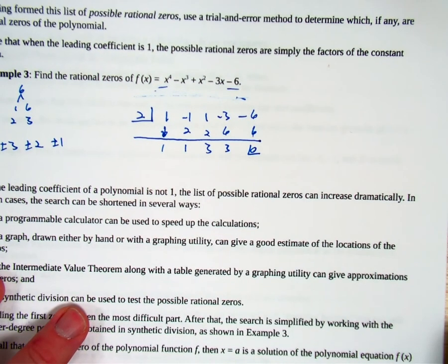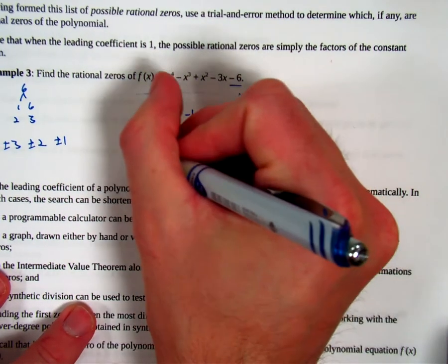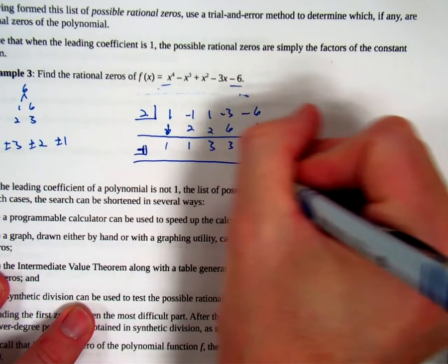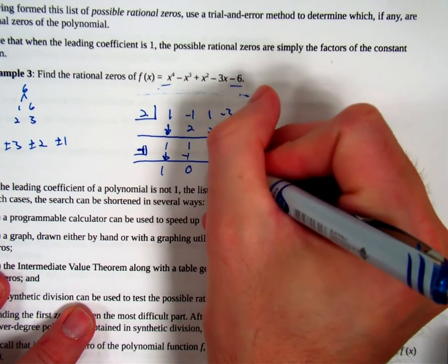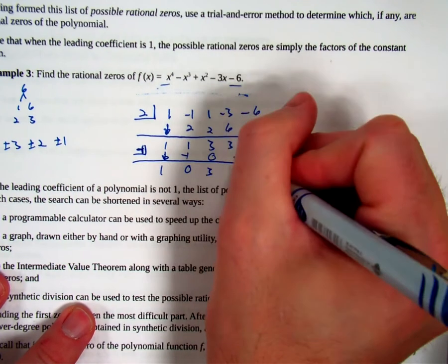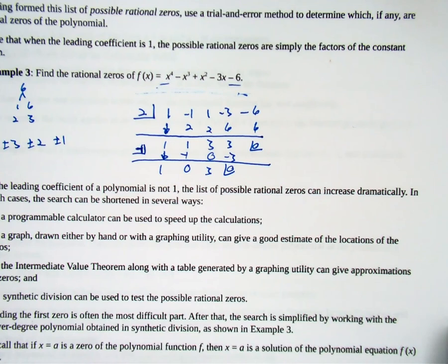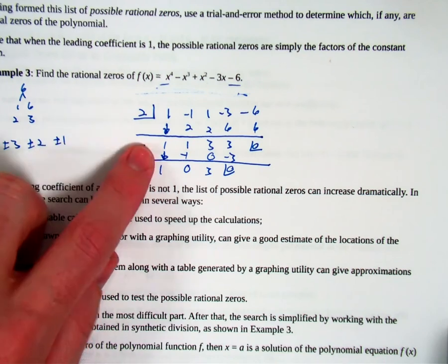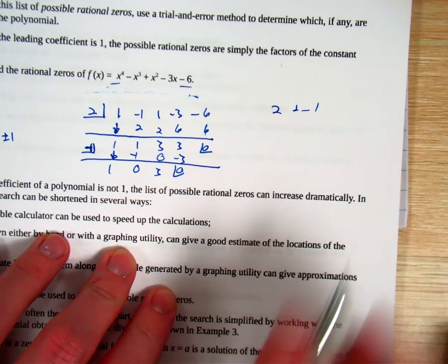All right, 2 did work, just like we thought it should. And we're going to go with -1. And that one worked as well. And you're left with x squared plus 0x plus 3. This one's just the rational zeros. So there we are. Our rational zeros are 2 and -1.